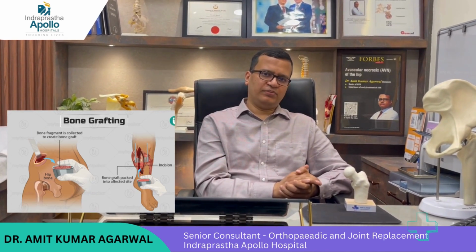So that is one thing, and it is a time-tested procedure, but the success chance is very low. Literature says almost 50% of patients may recover. Coming to the next option, many surgeons have started putting in bone graft. They take the bone graft from the iliac crest or from the fibula, and after core decompression, they put the bone graft in.